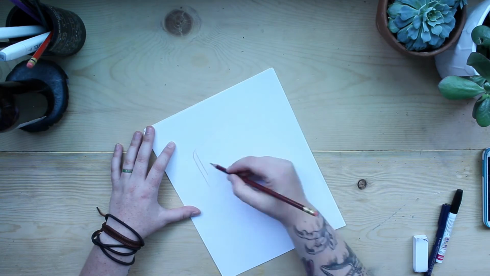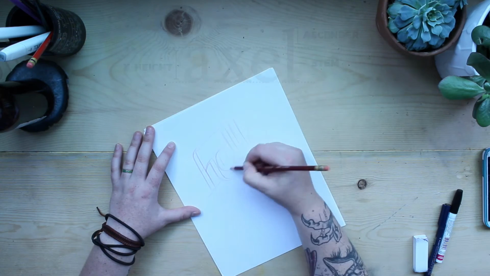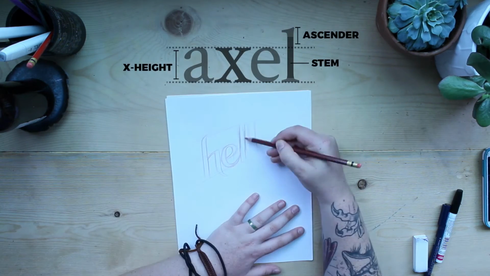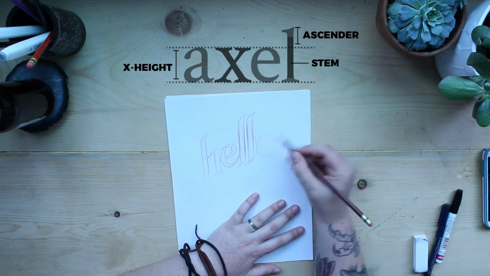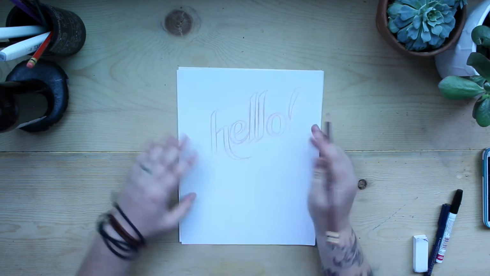Start sketching your lettering. Try to focus on keeping your stems, ascenders, and X heights consistent. This will help your lettering stay legible and unified.